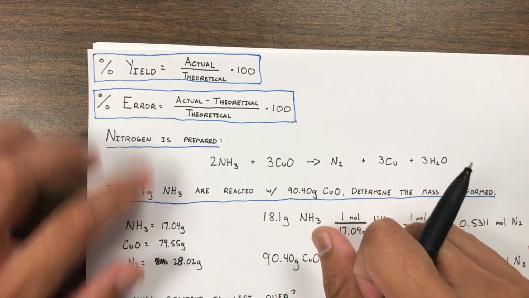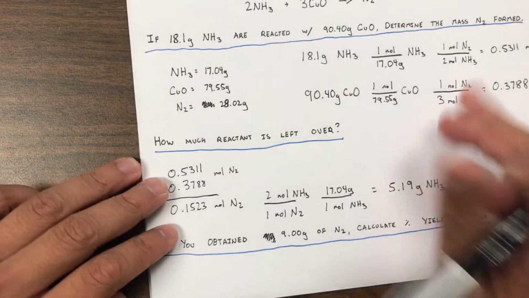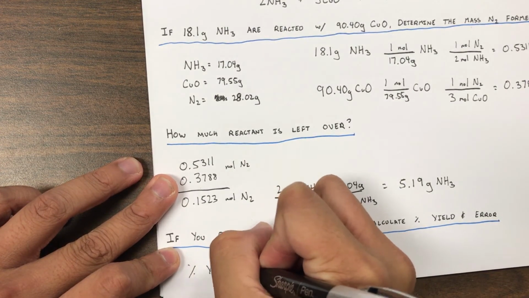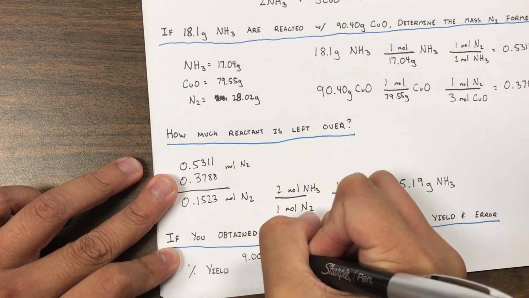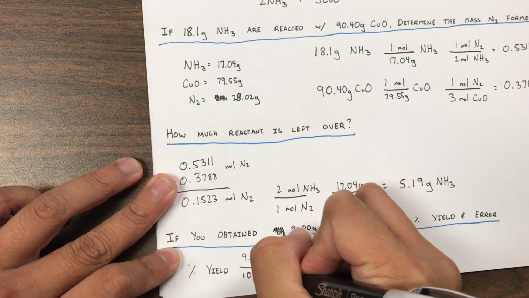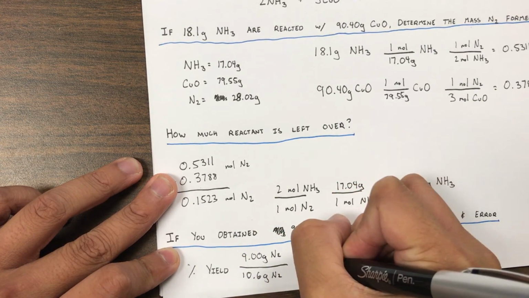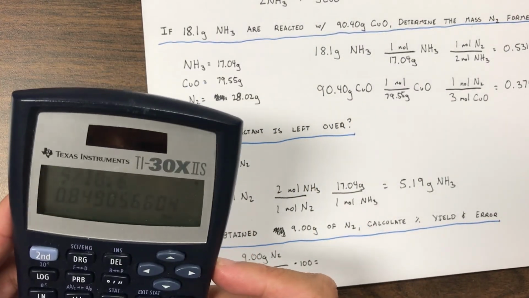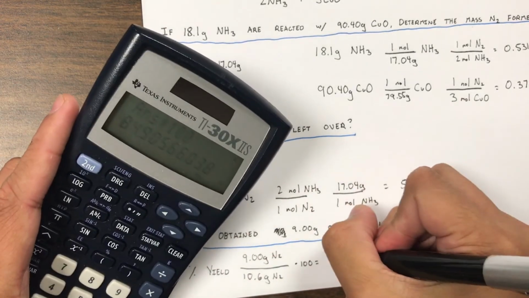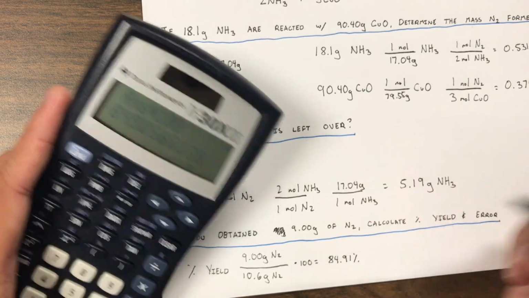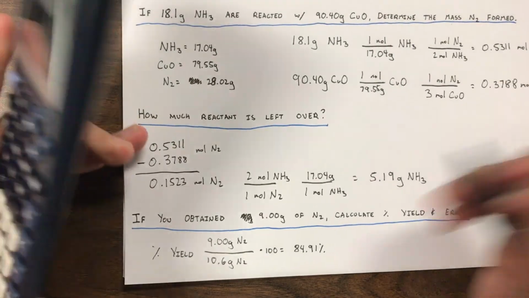Percent yield is the actual over the theoretical times 100. So percent yield is our actual over our theoretical times 100. So we have 9 over 10.6, and we get about 84.91%. That's our percent yield.